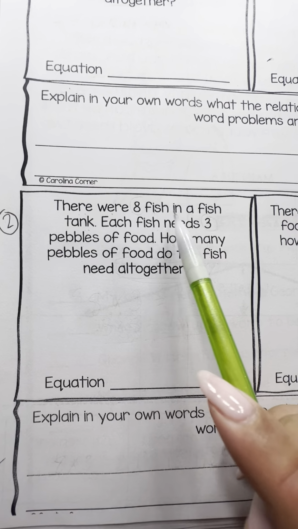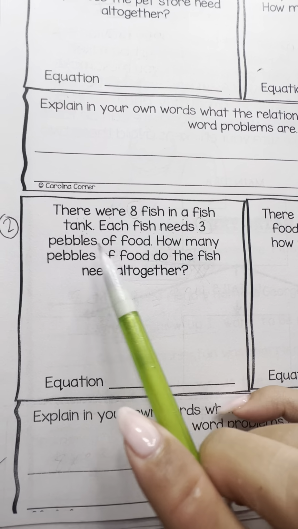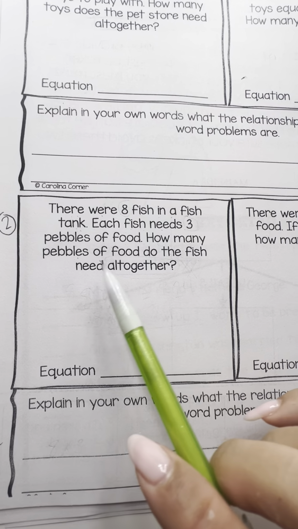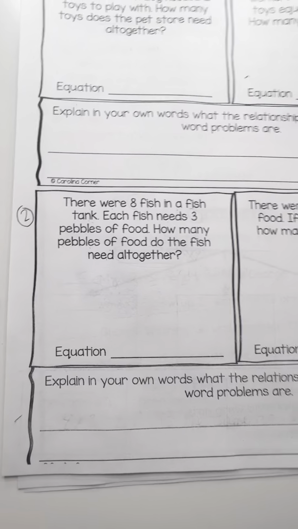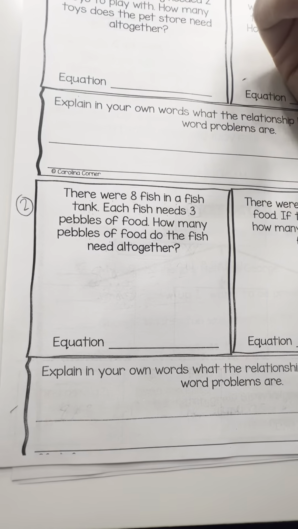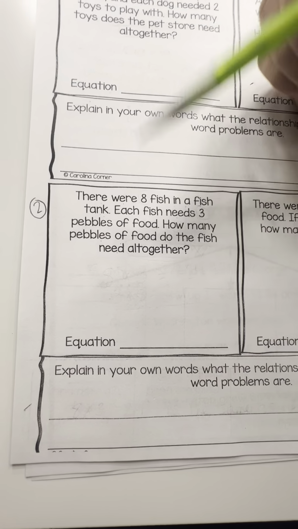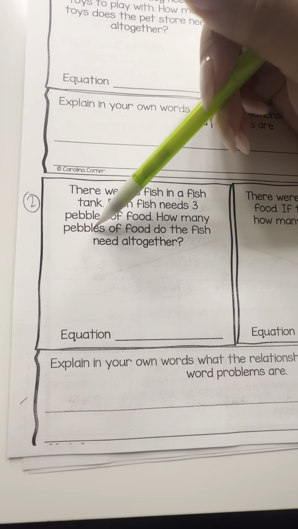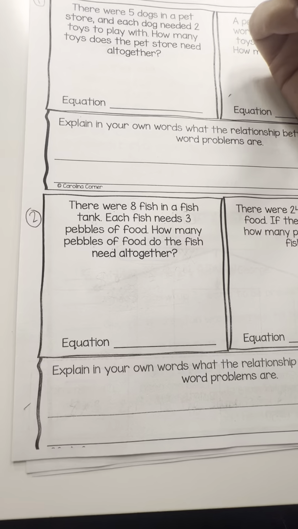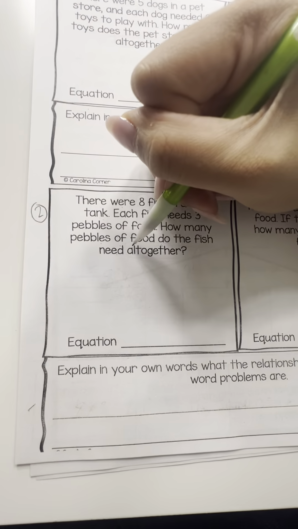There were 8 fish in a fish tank. Each fish needs 3 pebbles of food. How many pebbles of food do the fish need altogether? So when we get to this section of the problem, I'm going to now ask students, what is the key word in my question? Well, my question says, how many pebbles of food do the fish need altogether? They should say, altogether is our key word.